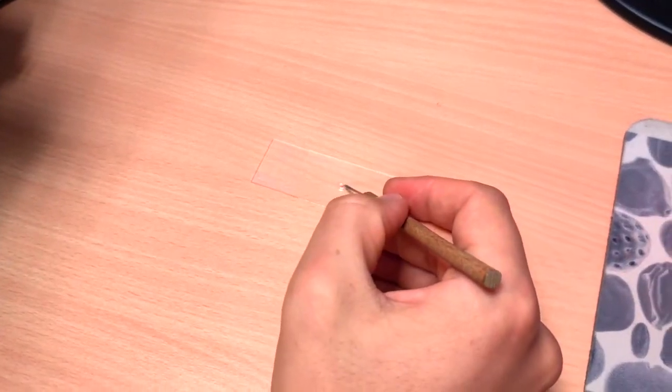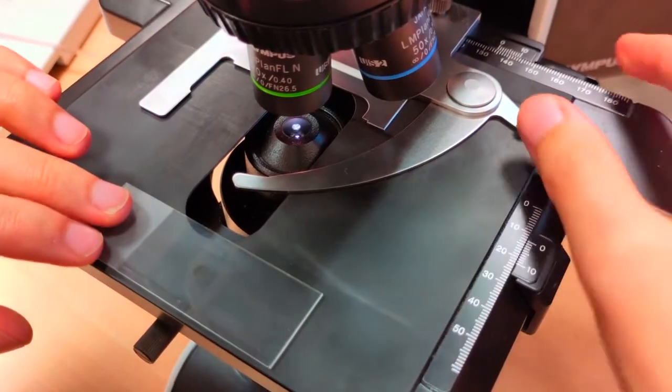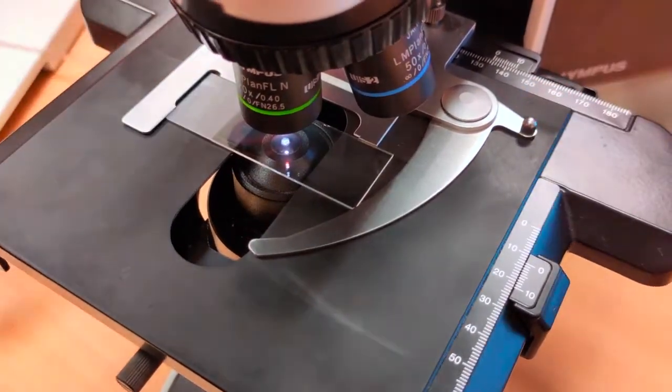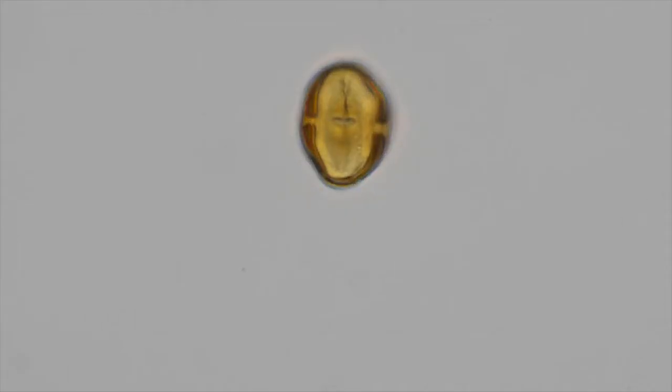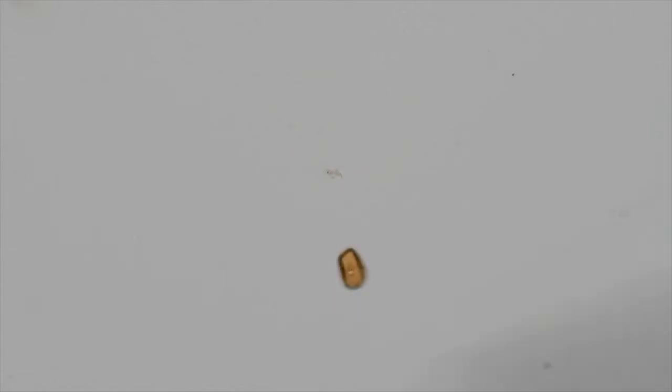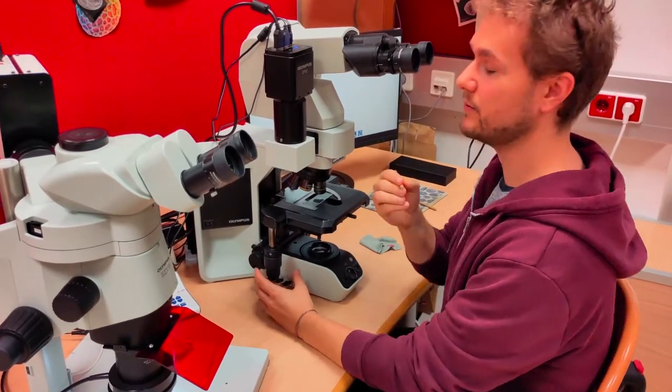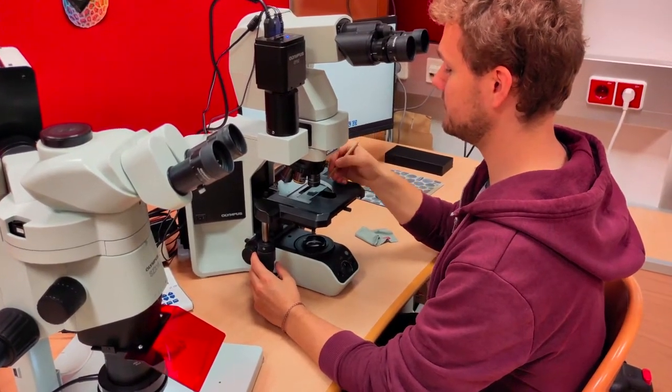And now I show you how I pick them up. So I pick out the pollen grain with the nasal hair again from the glycerin drop.